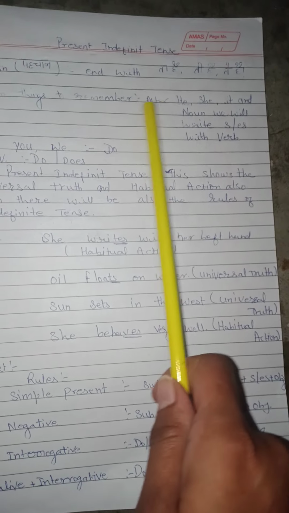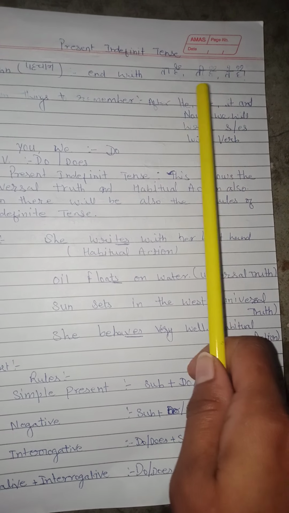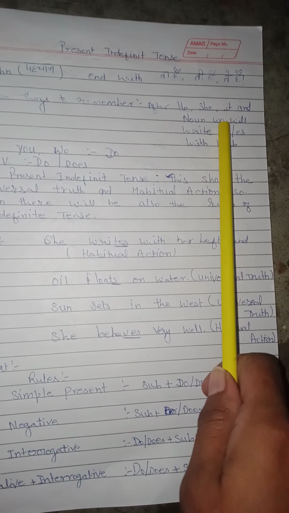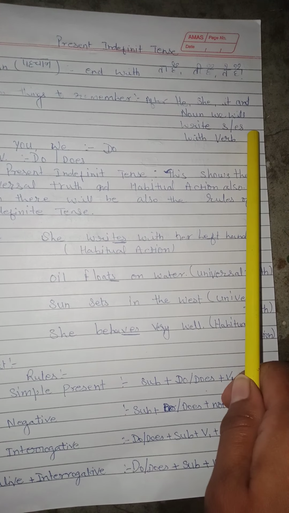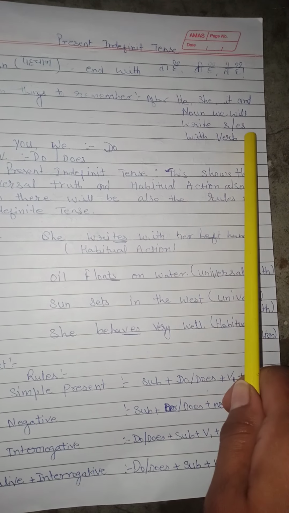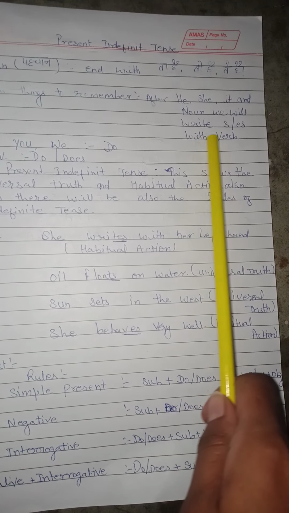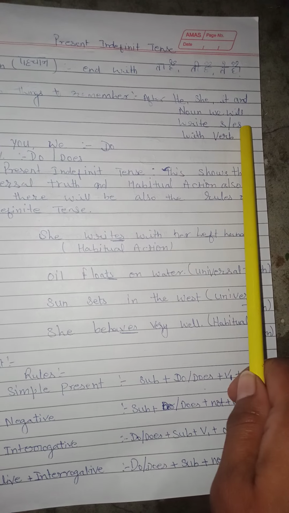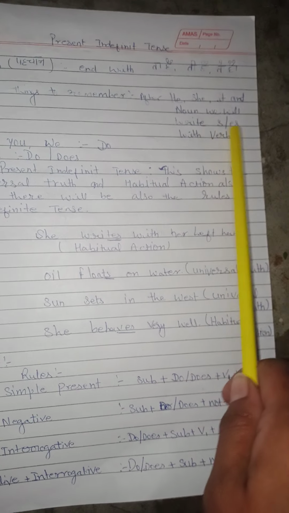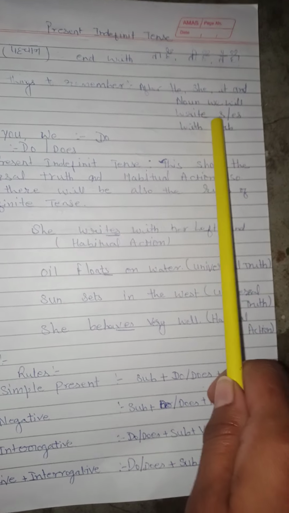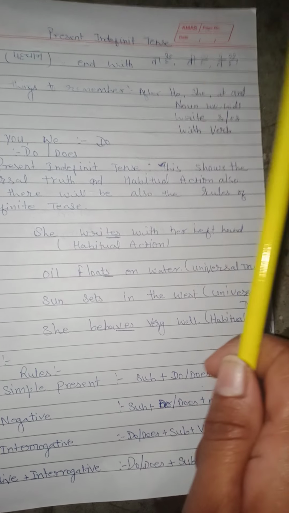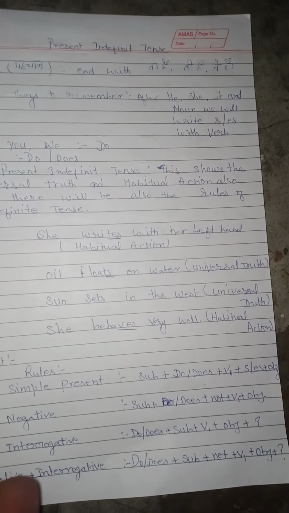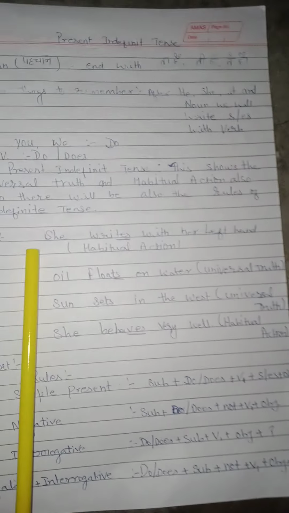The next one is after he, she, it. After he, she, it or a noun, we will write s or es with verbs. You have to write the s or es only with the verb, not with anything else. I have the examples. I am going to tell you the first one.